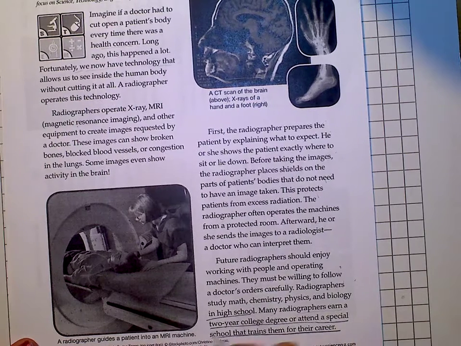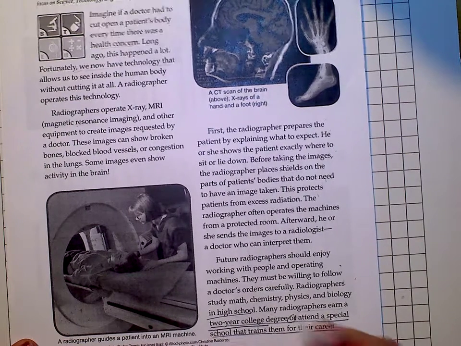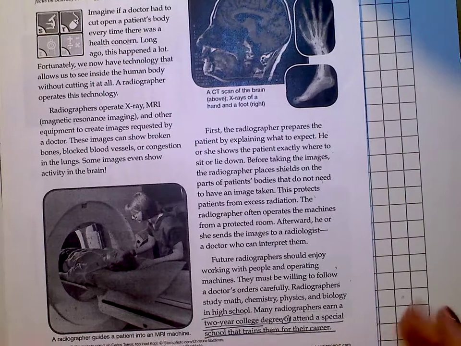2 years at college or a special trade school? Yes, please.